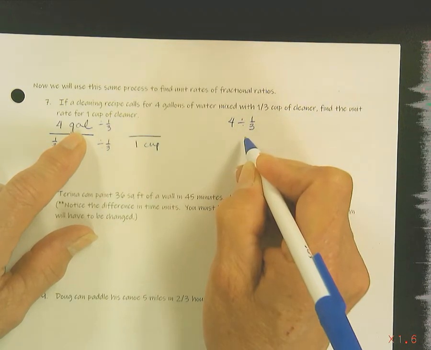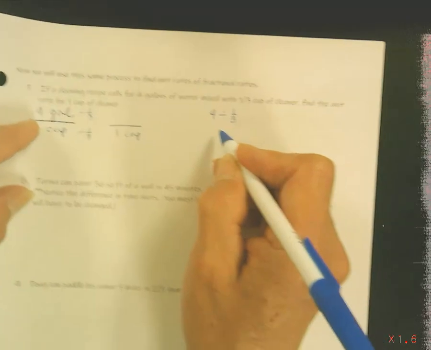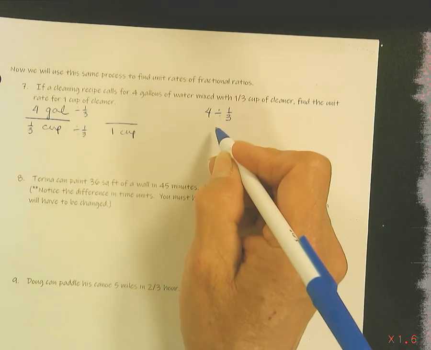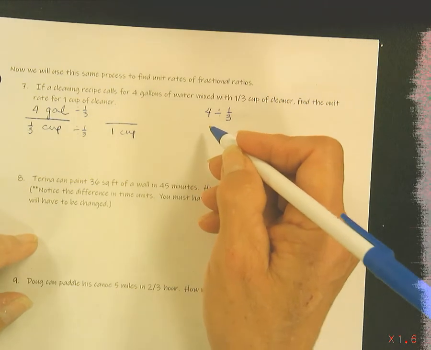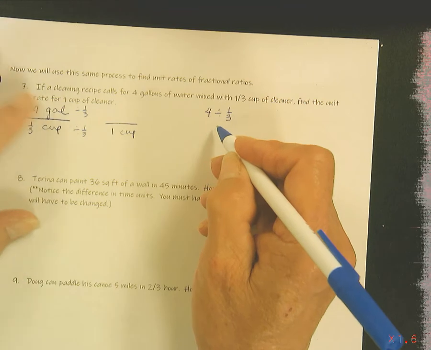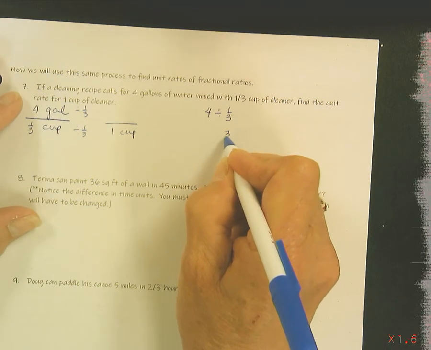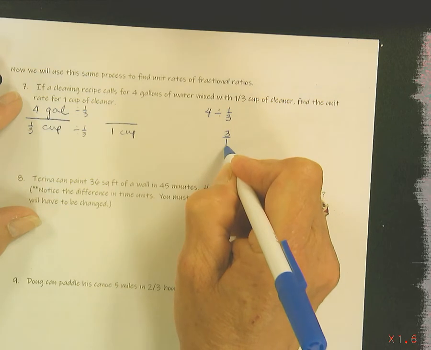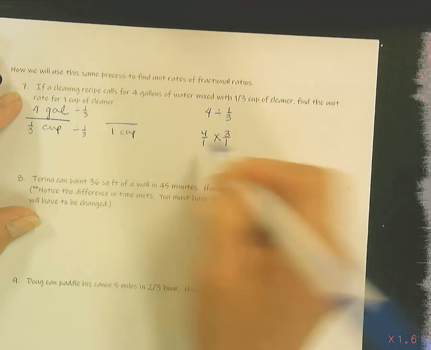Can you just put it in the calculator? Nope. Because you might end up with a fraction instead of an integer. Dividing fractions is easy as pie when you do what? Flip the second fraction and multiply. So I'm going to put that 4 over 1.